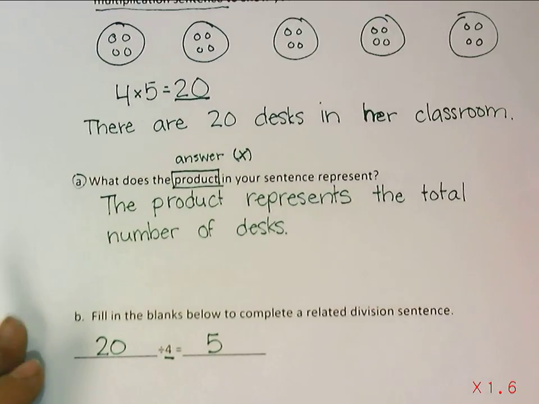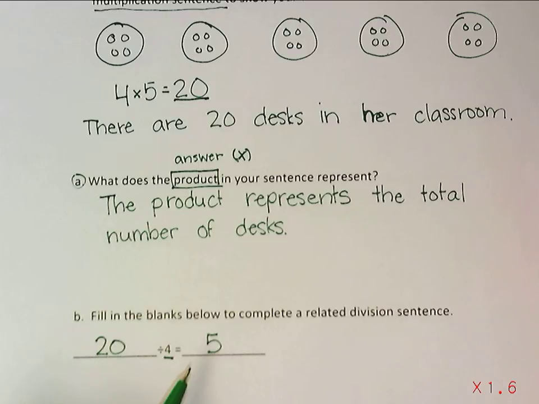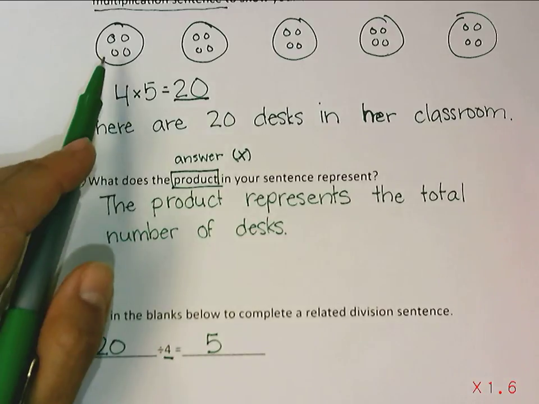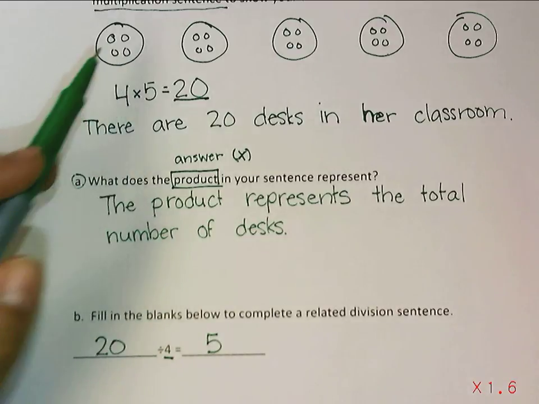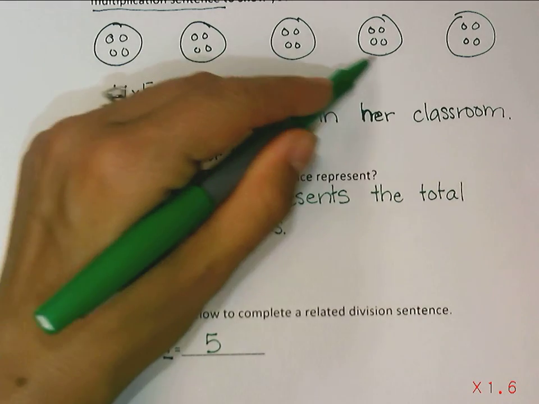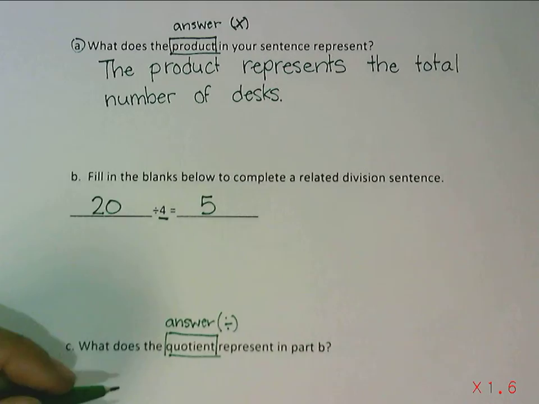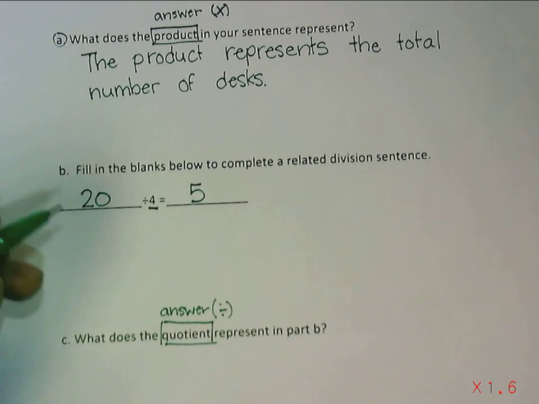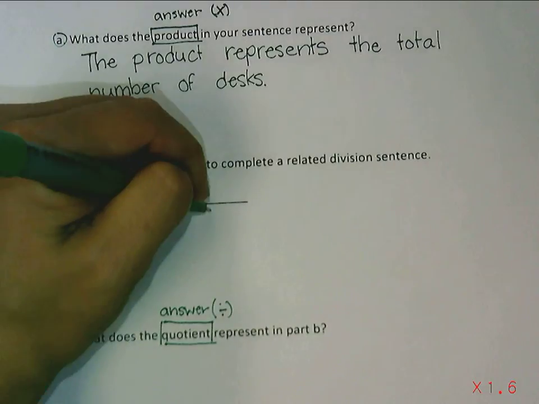Let's look back up at our picture. Our quotient was 5. Well, are there 5 inside the circles? No. Are there 5 equal groups? Yes. So down here, what does the quotient represent in part B? Here's our quotient.